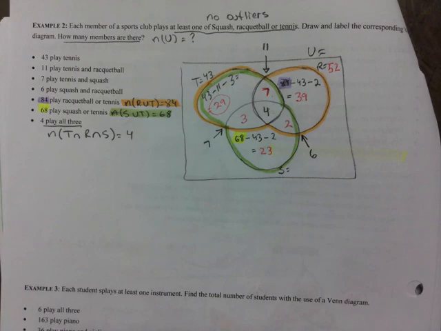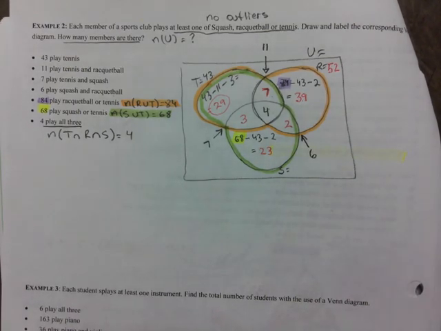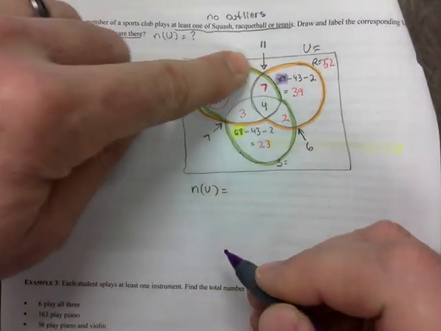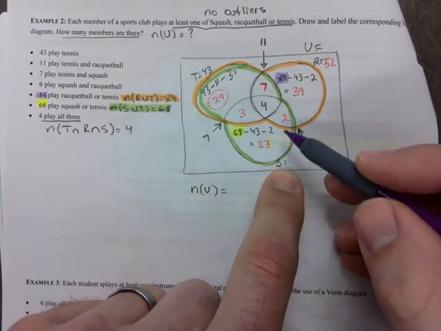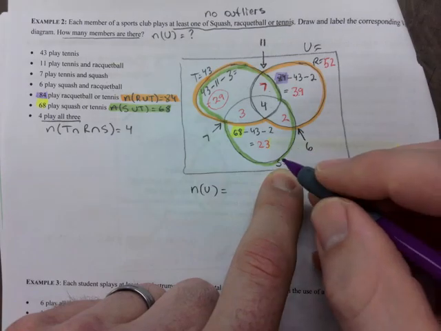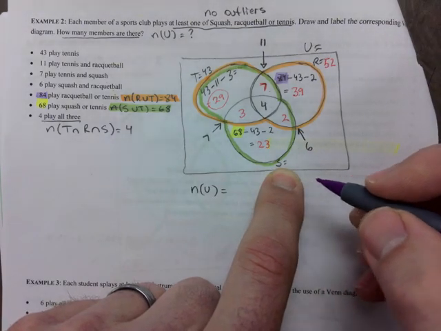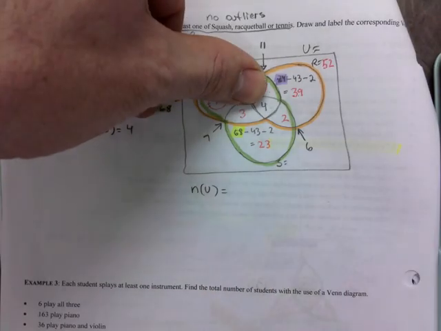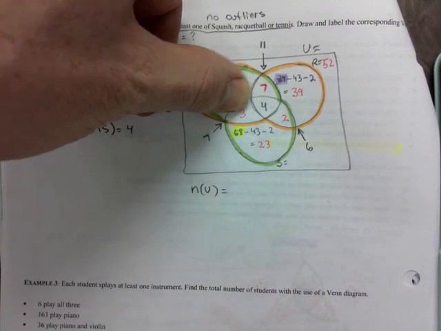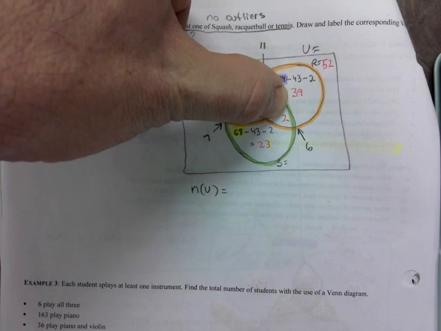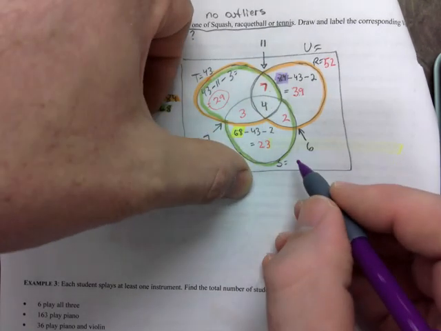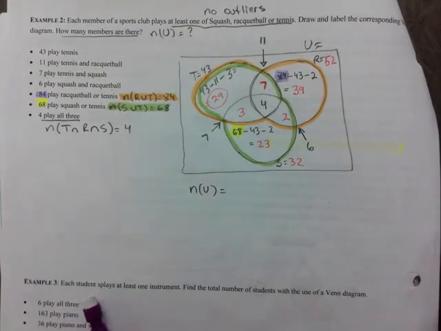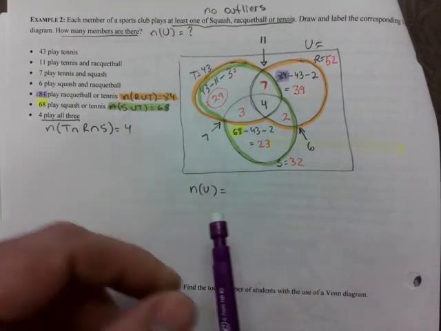Okay, so now we need the total. So n of U, I'm going to start with this. Oh, I forgot to add up S, right? All of these numbers combined would give us, give me one second here. I'm just going to go 7, this is 7, right? Plus 2 plus 23. That's 32. I'm going to use a red pen because I did that later on. So there we go. But now back to universal.